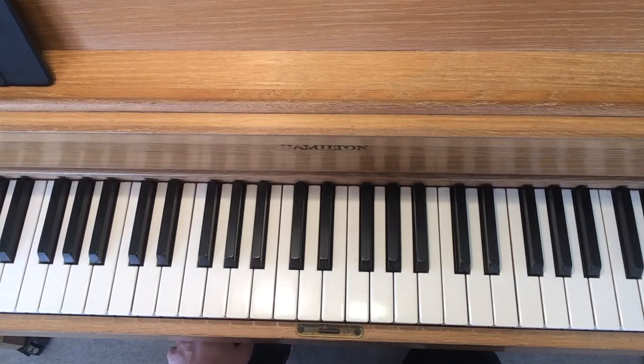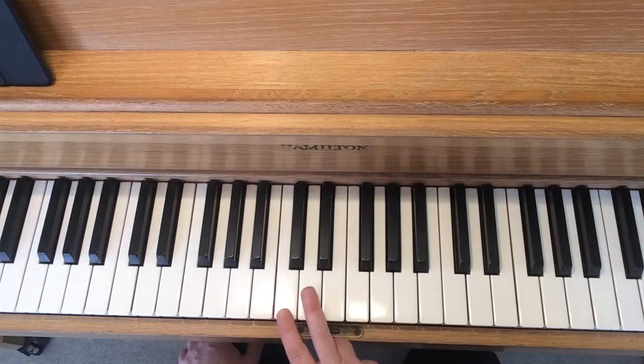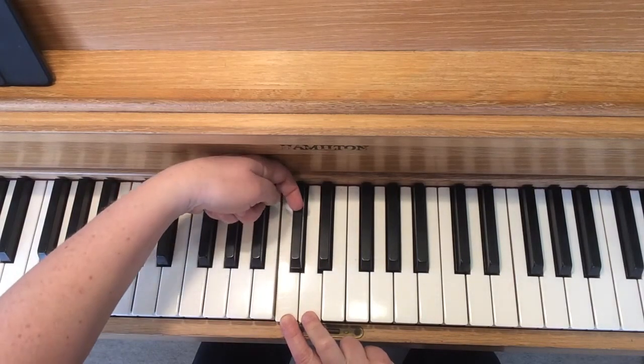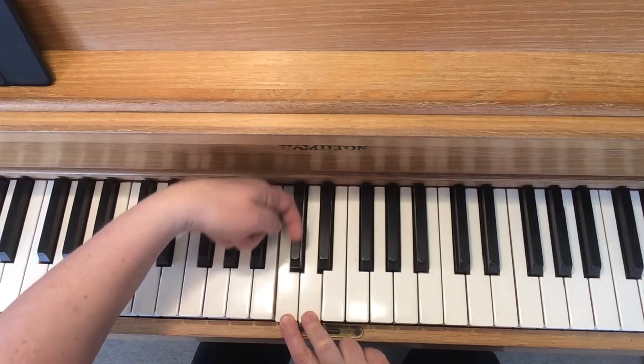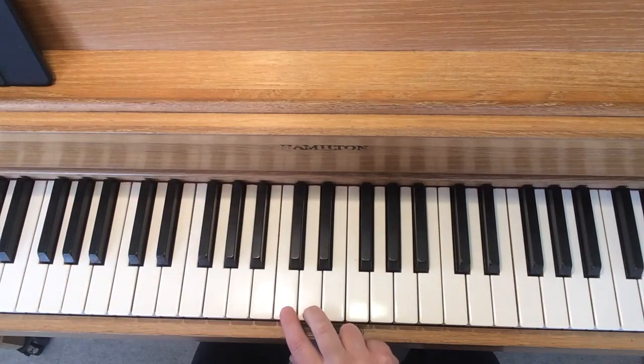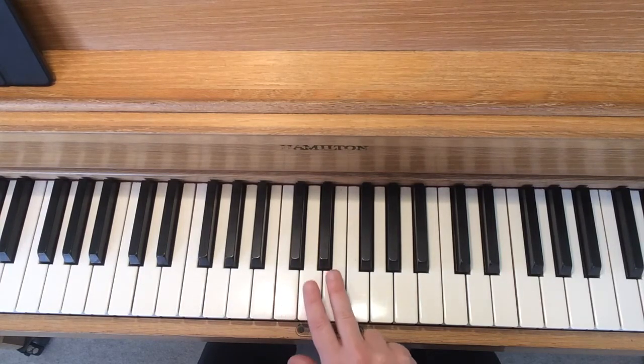A major scale is made of half steps and whole steps. Let me show you what I mean. C to D, or do to re, is a whole step because we've got a black key between them. So everybody sing do, re. Now sing whole step.